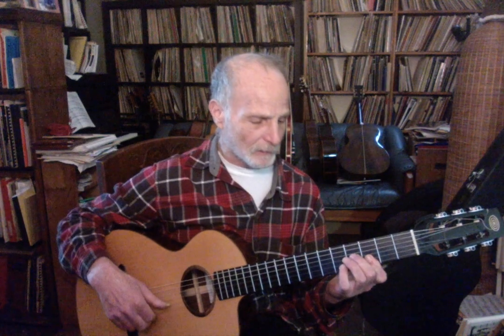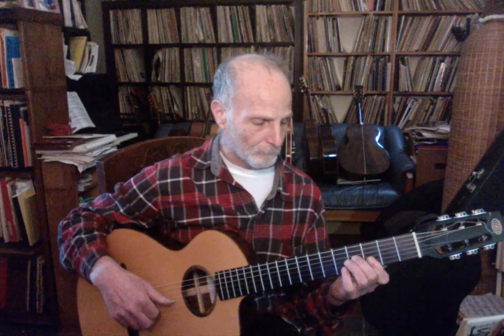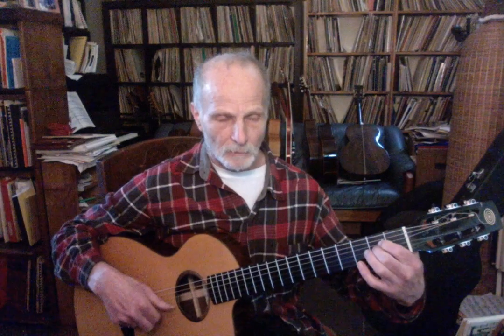Find the dominant, A minor, E7. But by holding some of the notes of the minor over to the dominant, we create what we call a suspension.